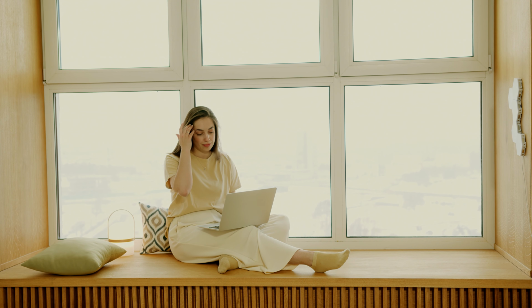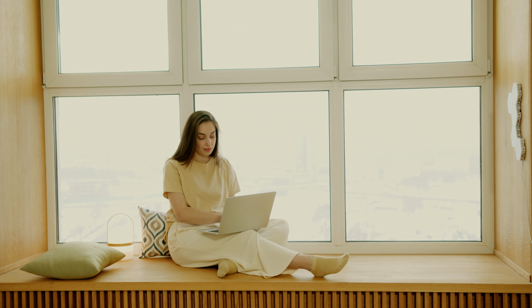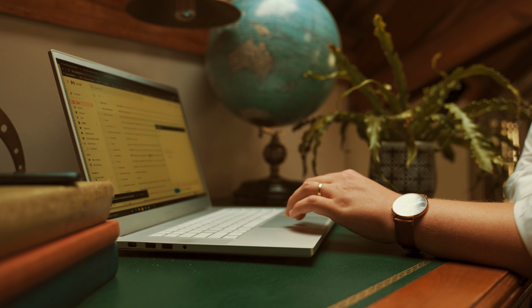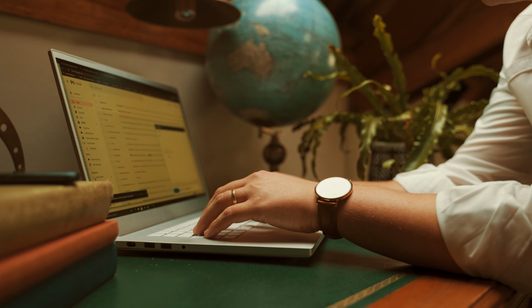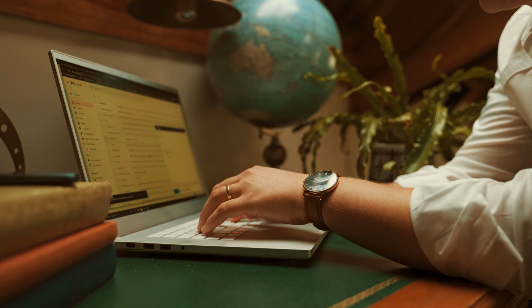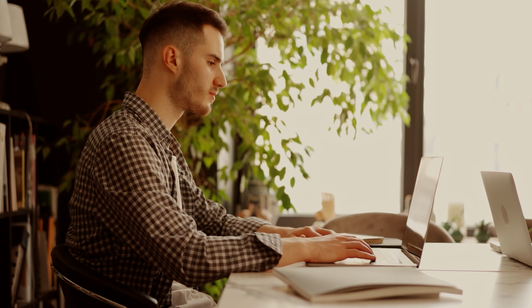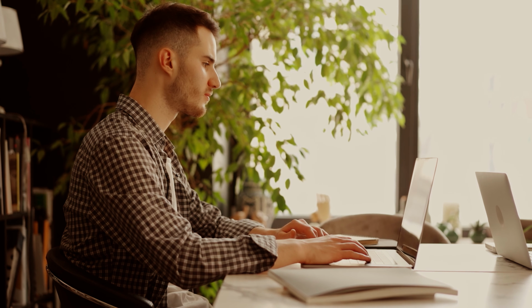Alright, let's build your first workflow. We're going to keep this super simple. Here's what we're doing. Every time you get an email with a specific subject line, n8n will send you a message on Telegram or Discord. This way, you don't have to keep checking your inbox for important emails.